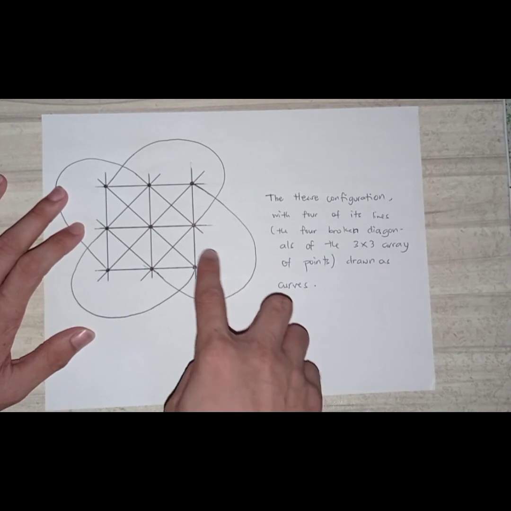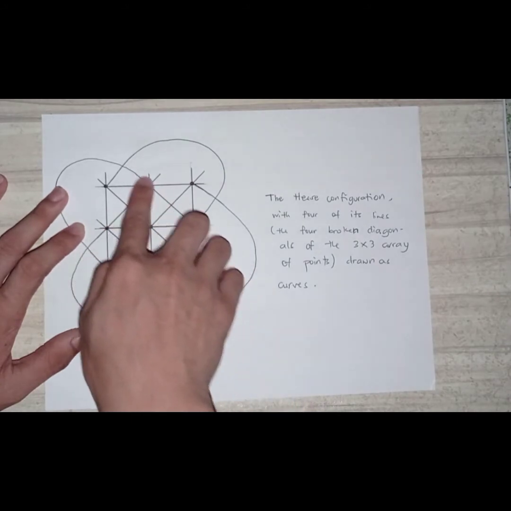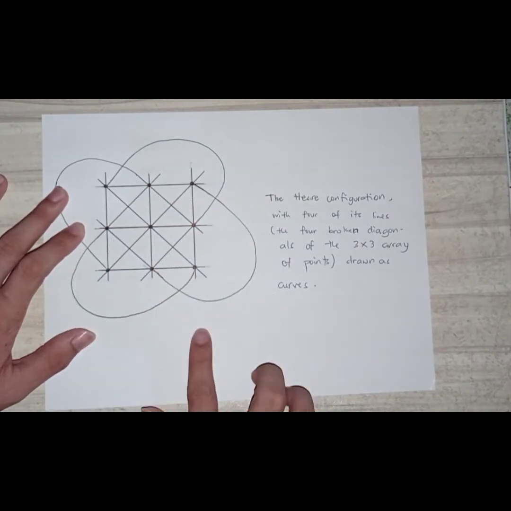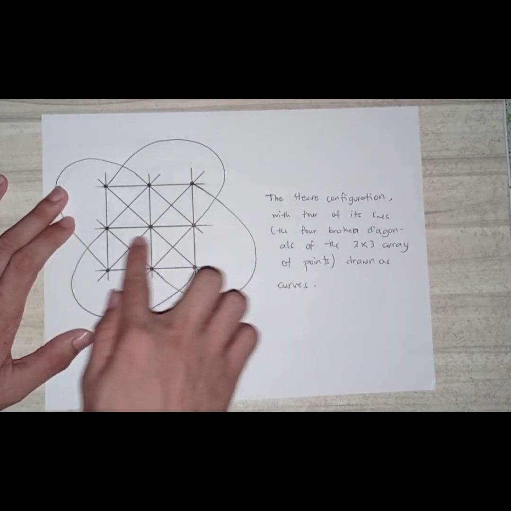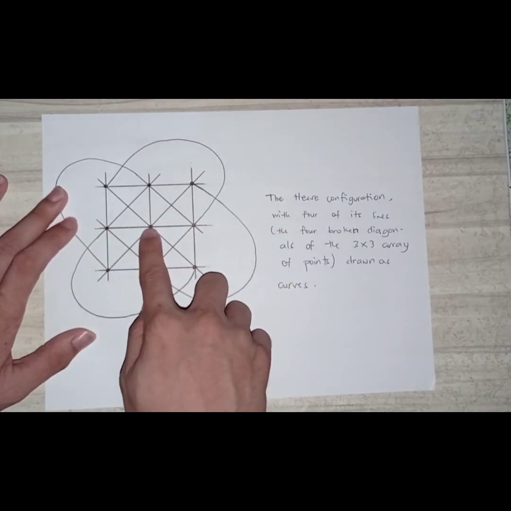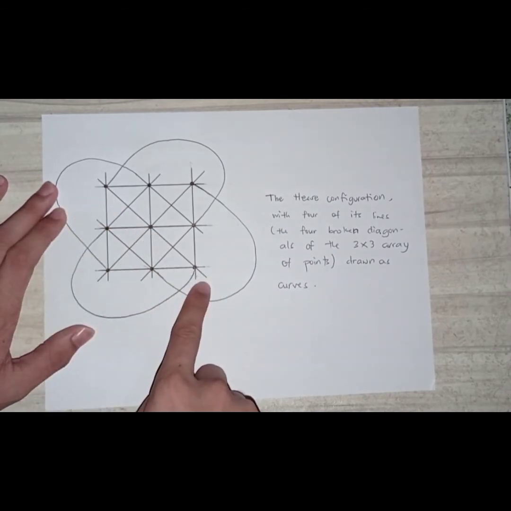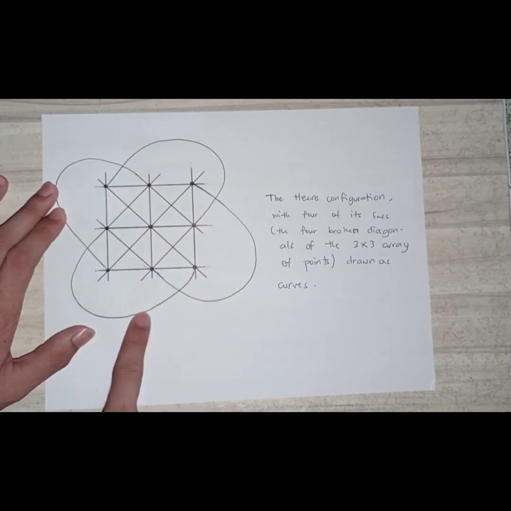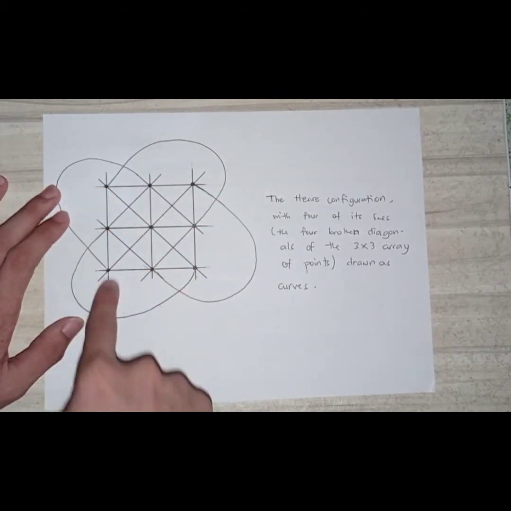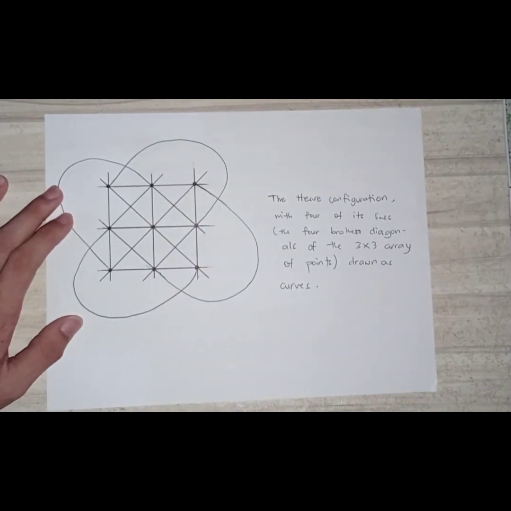And 4 lines go through each point. So let's get this point here. As you can see, this is the first line. This is the second line. This is the third line. And the fourth line here. So now we go to the middle point. You can see that this is the first line, the second line, the third line, and the fourth line. So all of the points have 4 lines going through them.